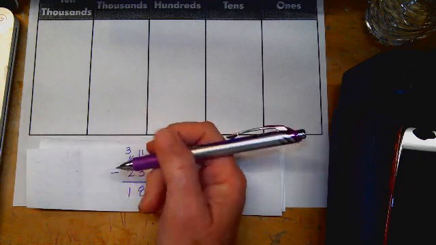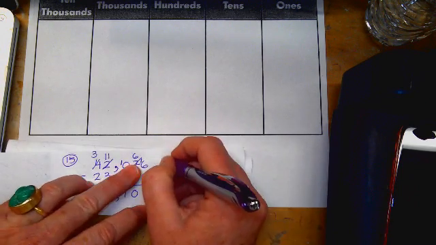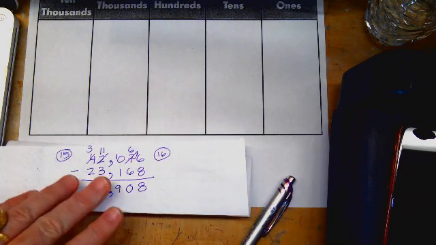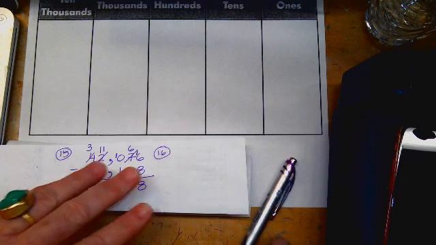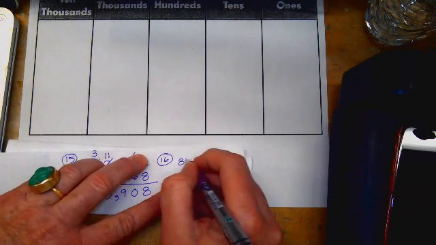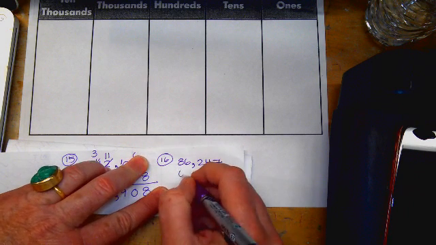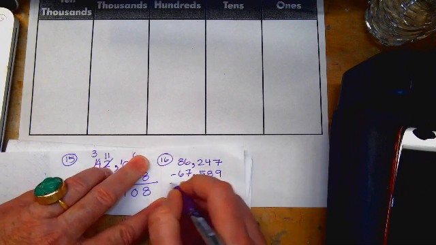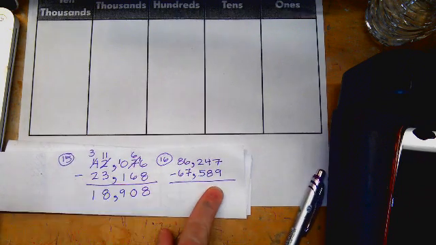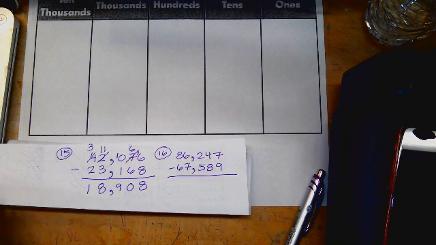Now I'm going to keep this problem right here because I'm going to write it on my paper in a second. We've already done 15, and now I'm going to do 16, and then I'll transfer it to my paper. We'll use our chips. Number 16 looks like this: 86,247, and I'm going to subtract 67,589. Little Karen would have been a crybaby if I had to do this, but when I have my magic chips, I'm in good shape.